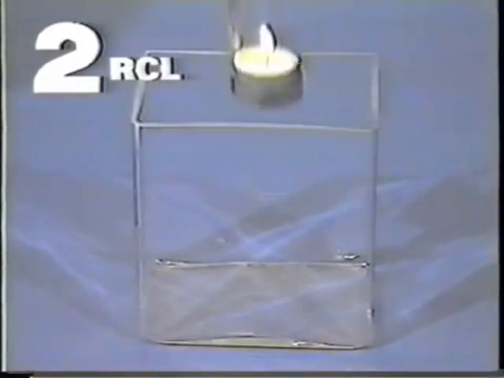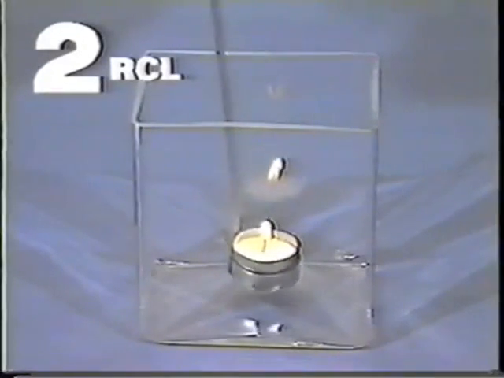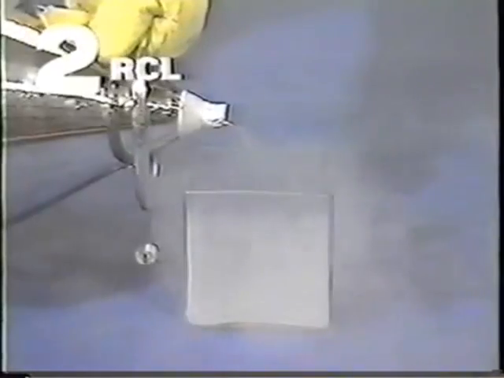The following experiment shows another property. These gases are heavier than air. They displace the oxygen and make breathing impossible.